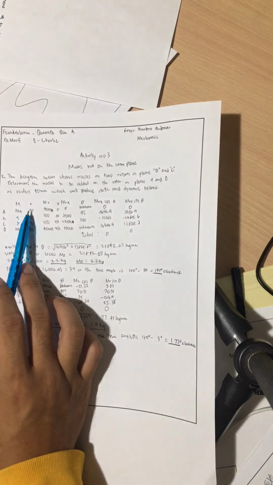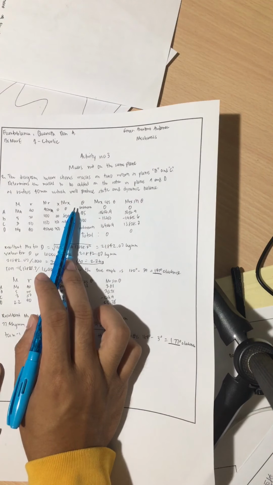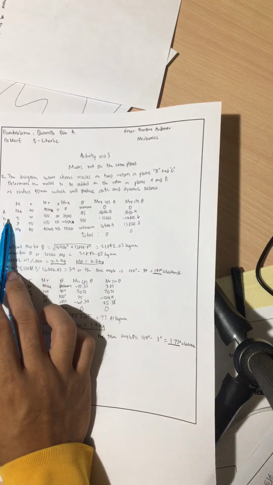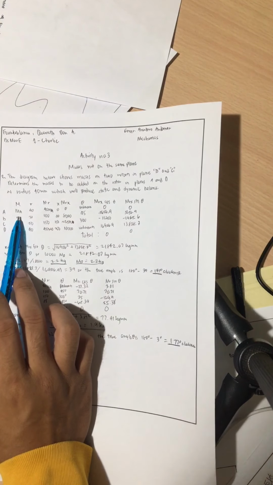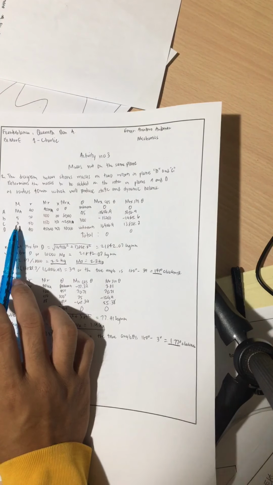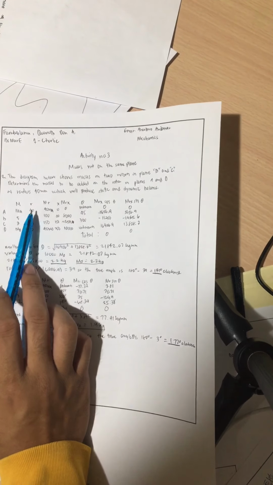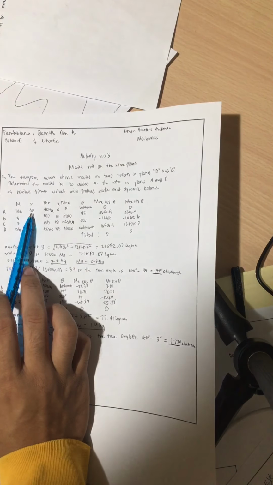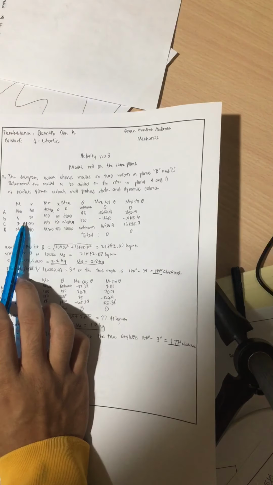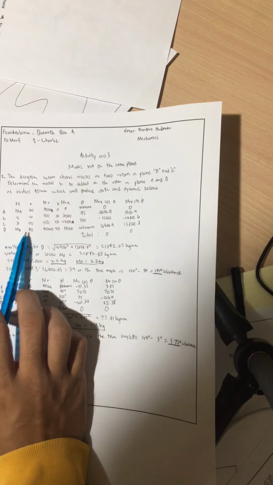We will find the mass, radius, MRX, angle, MRX cosine theta, MRX sine theta. So for the mass, MA is not stated in the problem. For B it is 5, the mass of C is 3, and D is not stated in the problem. For the radius, A is 40, B is 20, C is 50, D is 40.